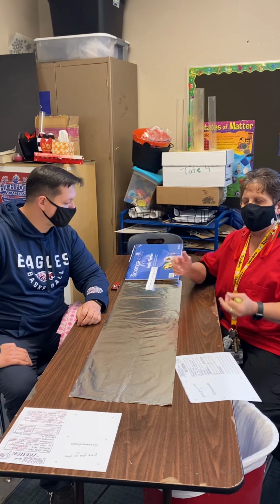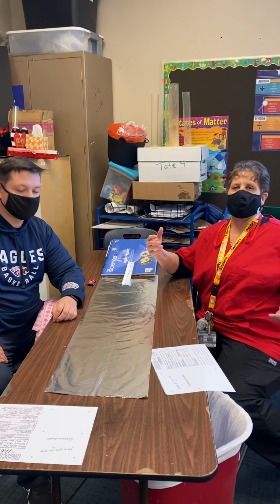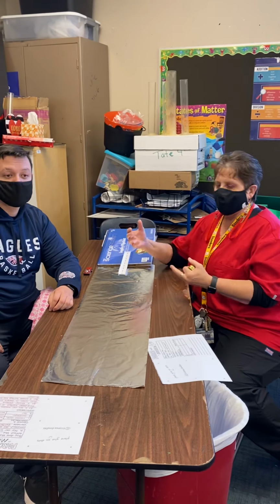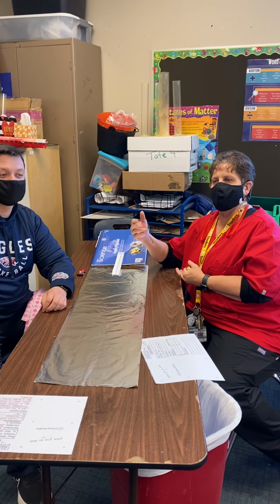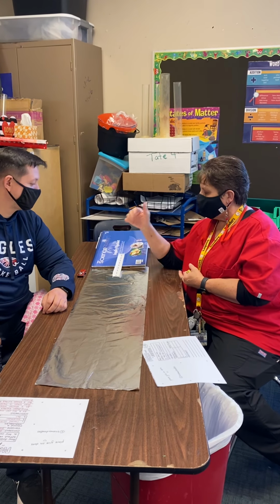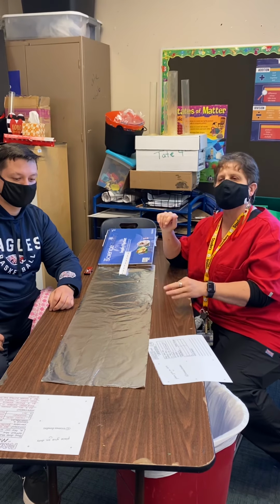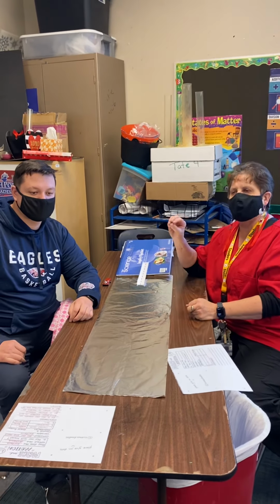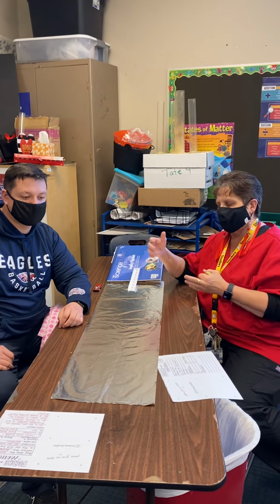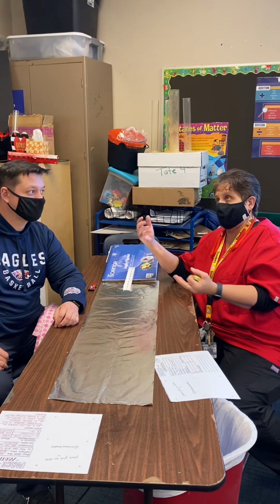Now we have to make a hypothesis, what we think is going to happen. That's our next part. As science teachers, Mr. Morales and I think that the car will travel further on a smoother surface, that we'll get more distance on a smoother surface. So that is our hypothesis. We made our prediction that that's what's going to happen.